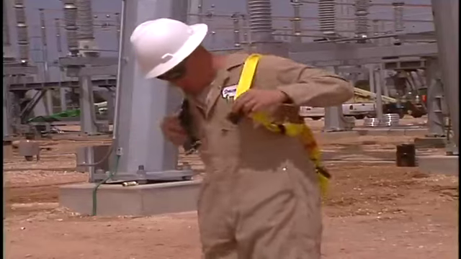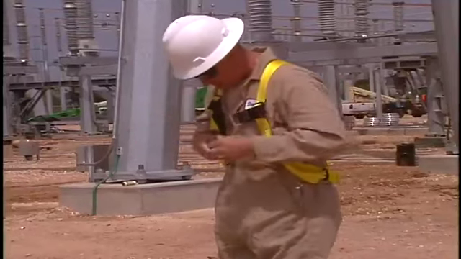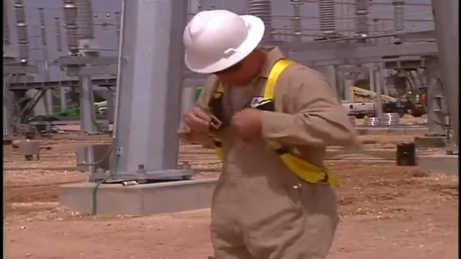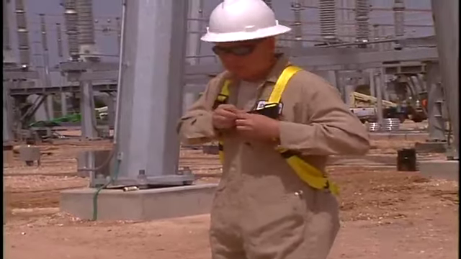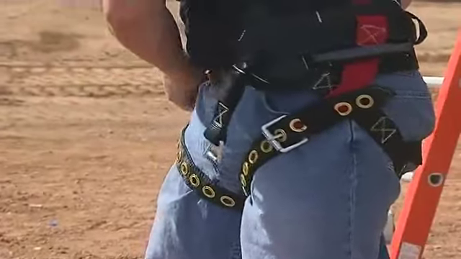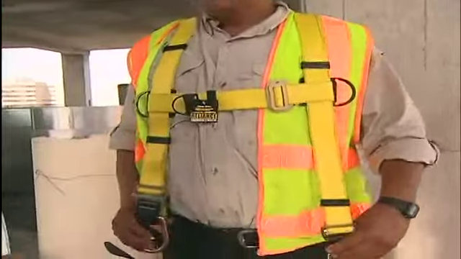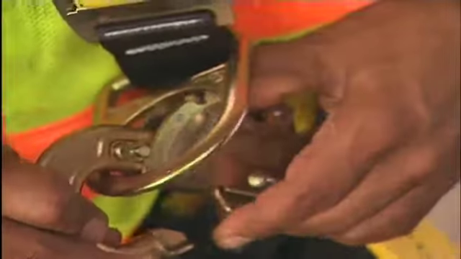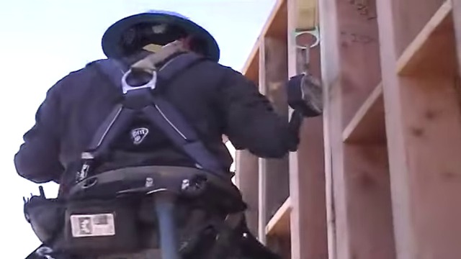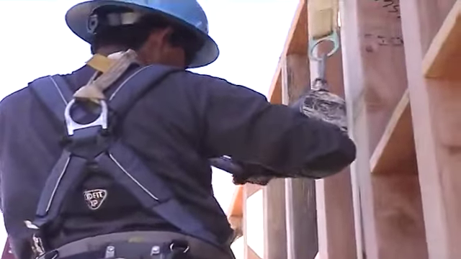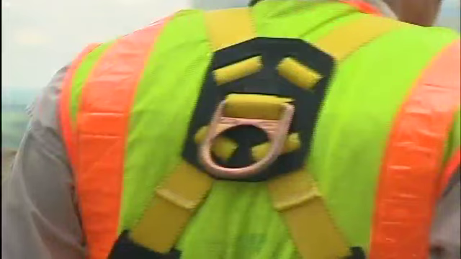A body harness is the device of straps worn by an employee in a manner that will distribute the fall arrest forces over at least the thighs, pelvis, waist, chest, and shoulders, with means for attaching it to other components of a PFAS. Straps should make an X on the back and should not be twisted. An attachment point should be located in the center of the wearer's back near shoulder level.